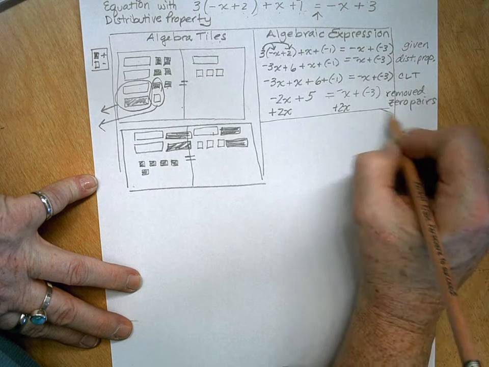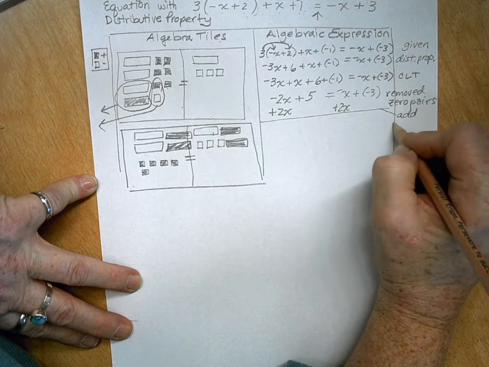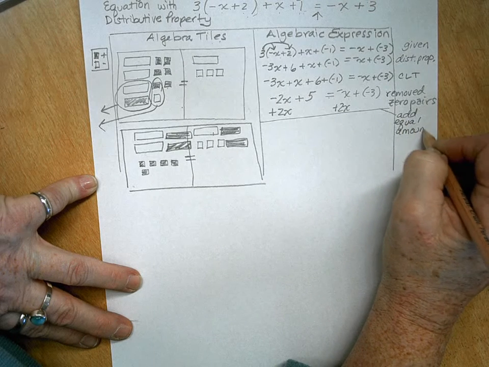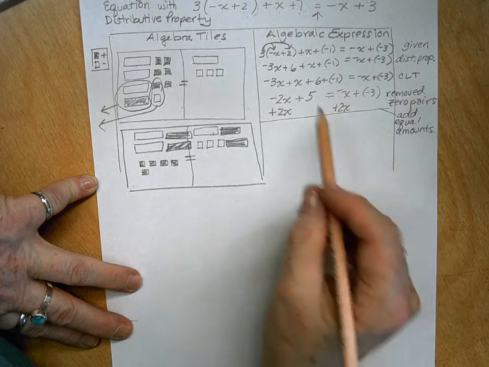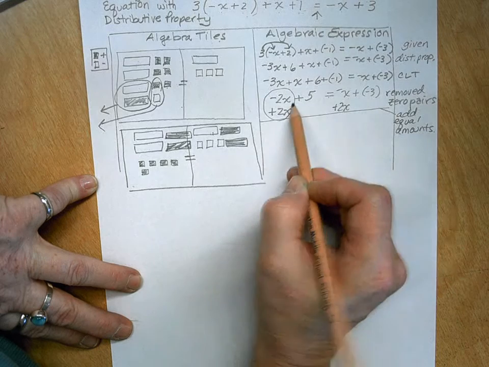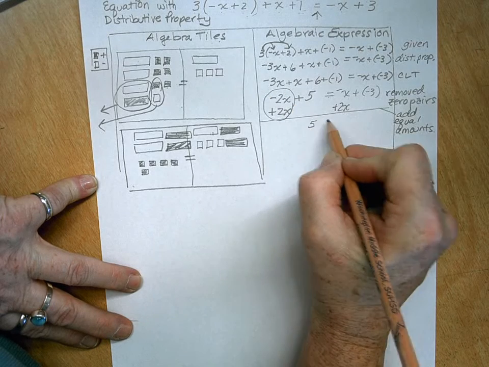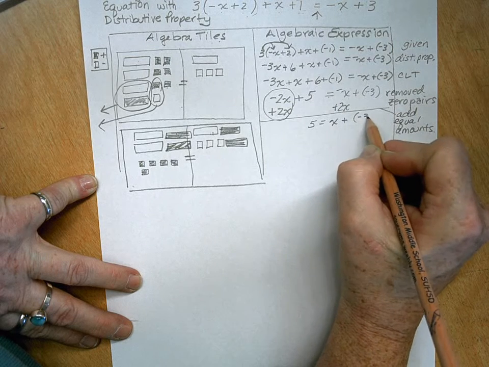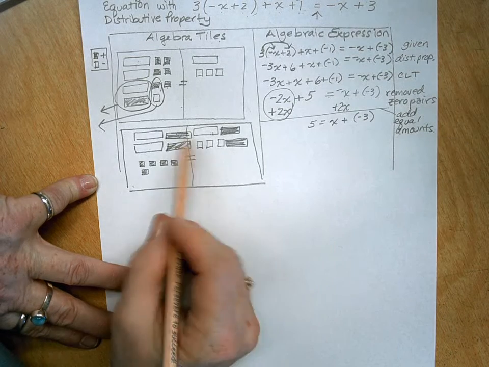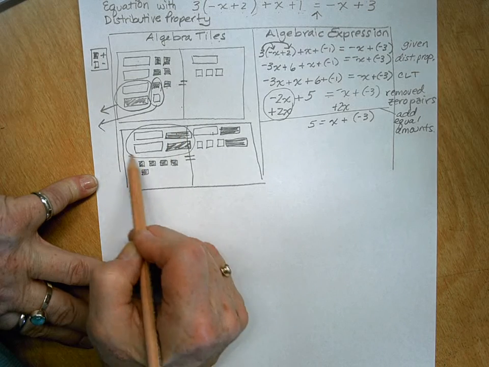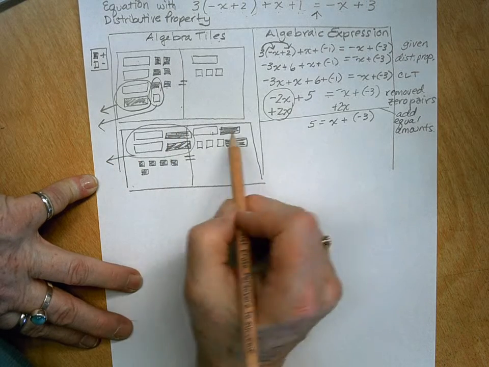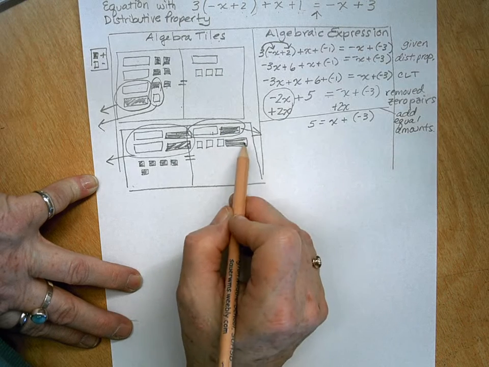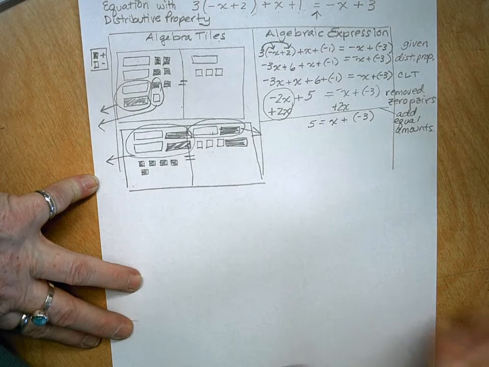And this is called add equal amounts. I do that to make 0 pairs. So this becomes a 0 pair, so I just have 5 left over here. And this is equal to x plus negative 3. So let me take out my 0 pairs. So there's a 1, 2, and negative 2 there. And I take out that 0 pair. And I'm remaining with x and negative 3.